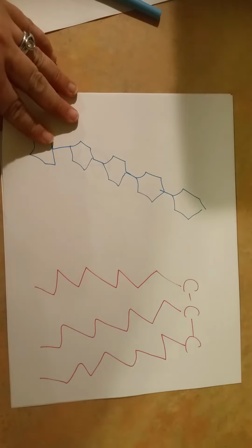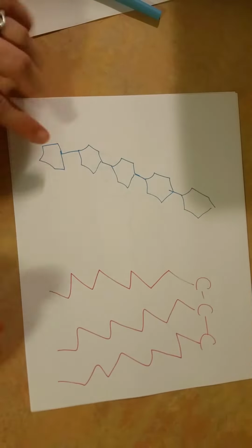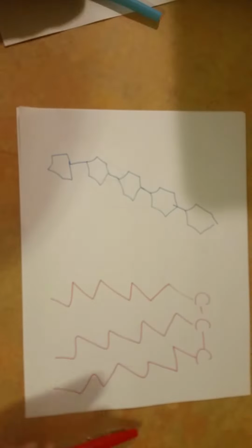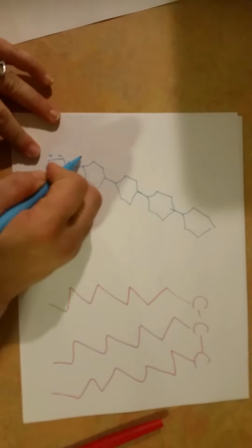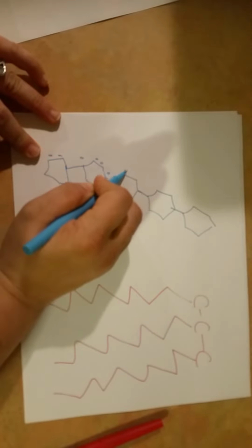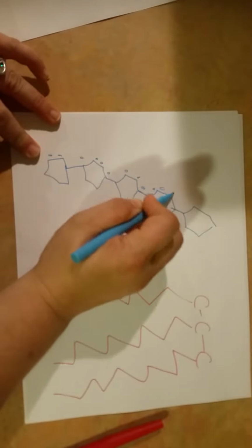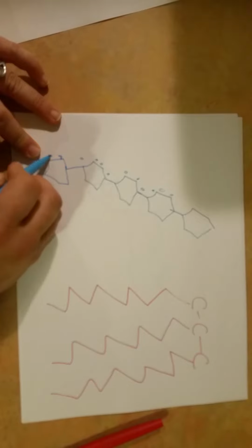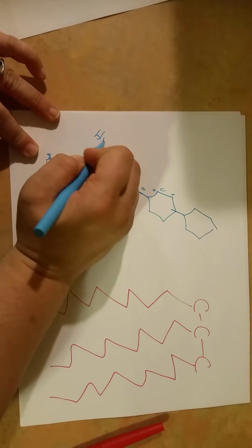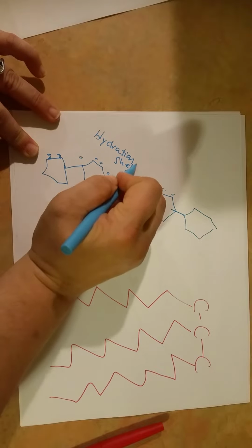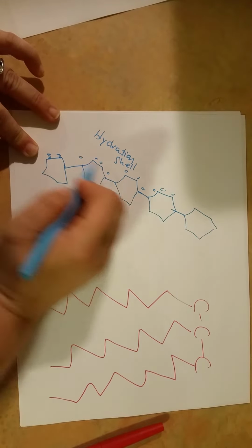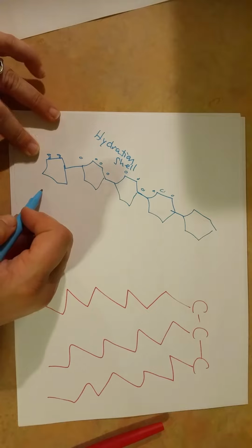Now, large molecules are a whole different ballgame with water. This is a long carbohydrate. It's extremely hydrophilic. The water molecules are attracted to it, but they're tiny by comparison to this large molecule. So what will happen is these water molecules will be attracted to it, and it forms what we call a hydration shell, meaning that there's a large amount of water around this molecule.